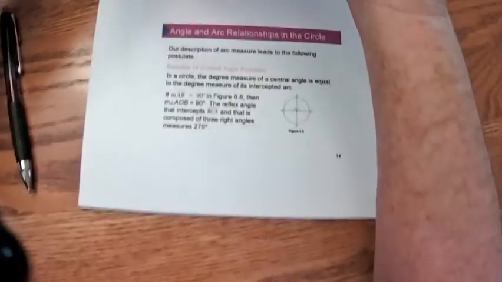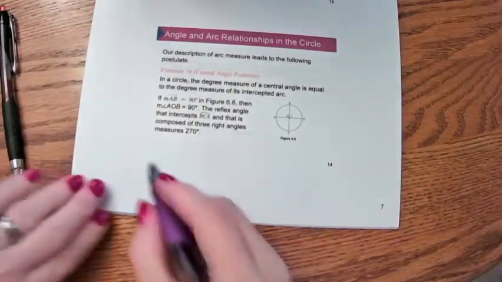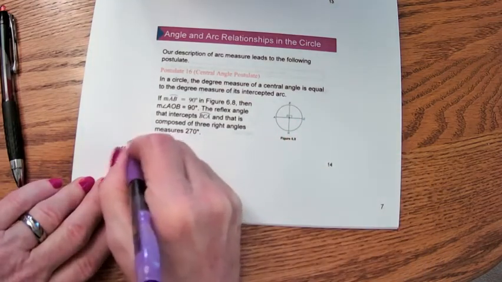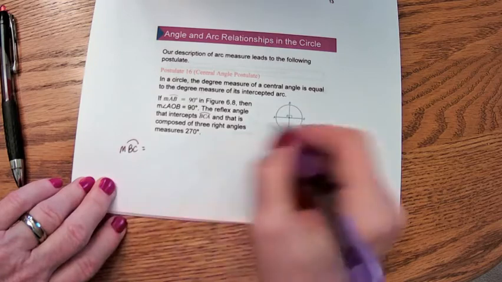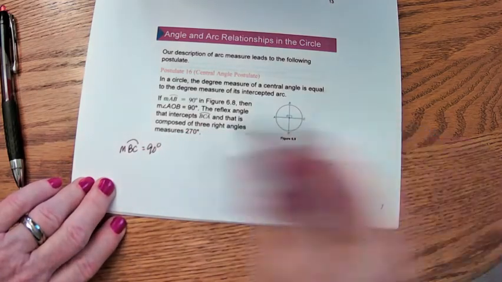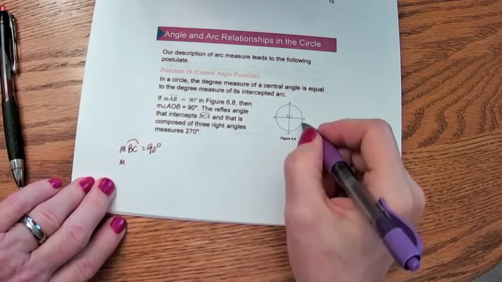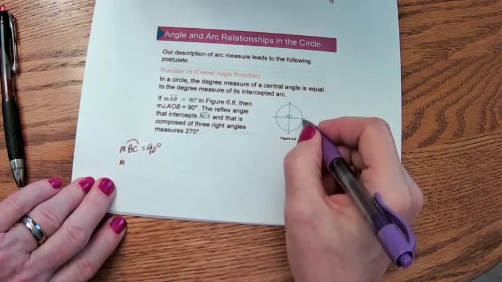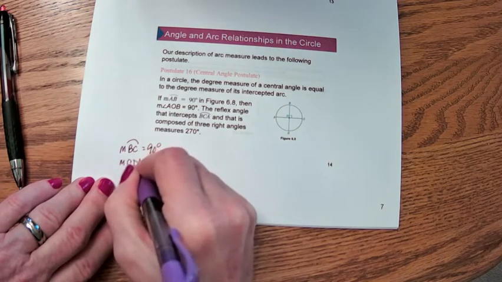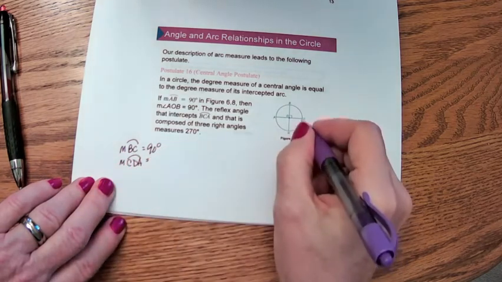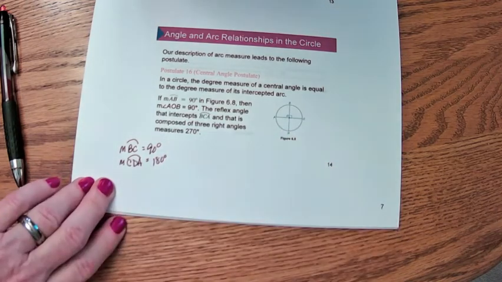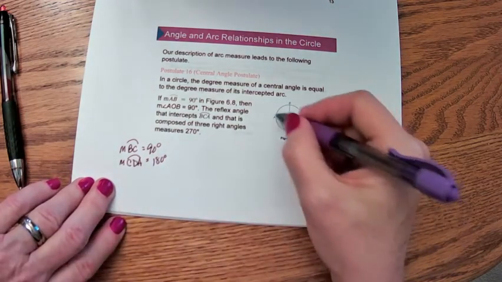So if we look at the circle down here, we know that the measure of arc BC is going to be 90 degrees because that's a right angle. We know that the measure of arc CDA is going to be 180 degrees because its intercepted arc is a diameter.